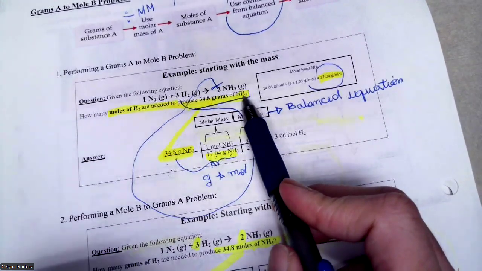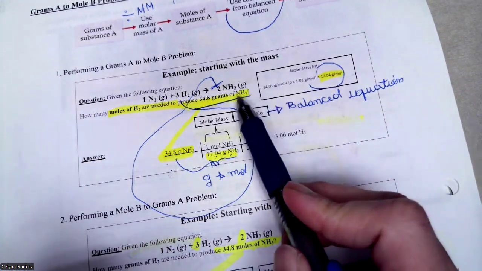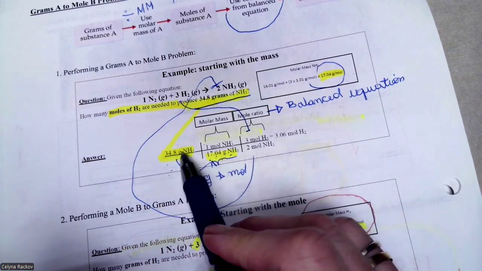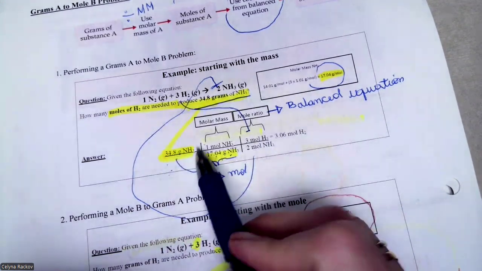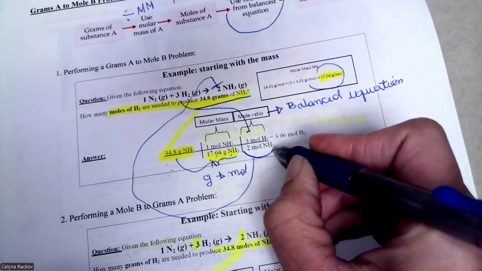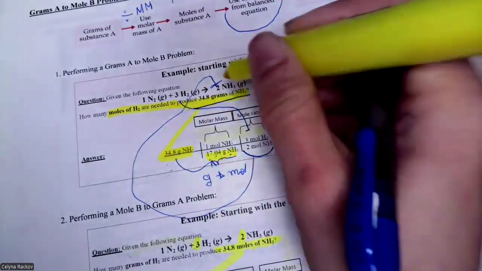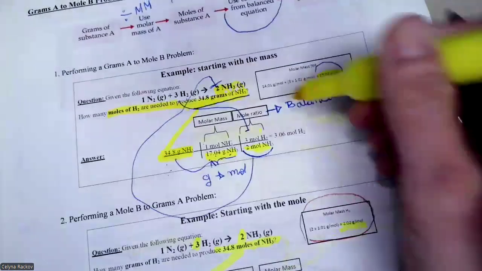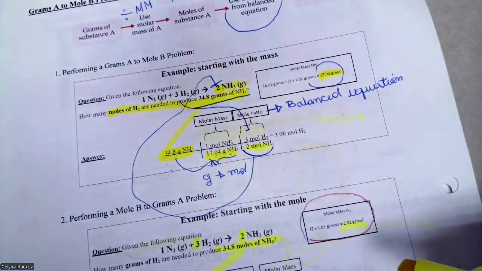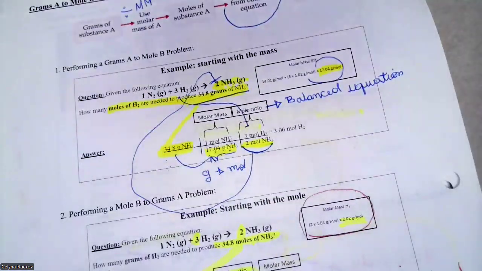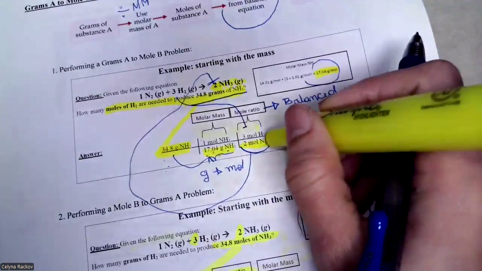That means the ratio that you need is between NH3 and hydrogen, right? The question gives NH3, so the NH3 ratio will be on the bottom here. So you have 2 moles of NH3 as shown in the balanced equation. So we're going to write right here, 2 moles of NH3, correct?